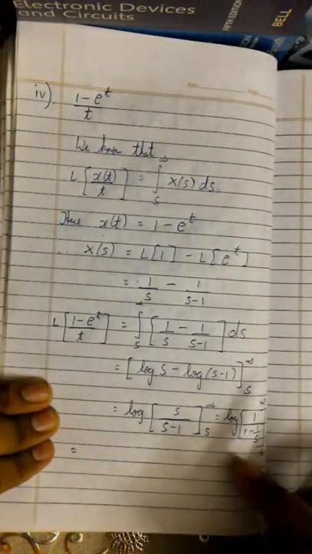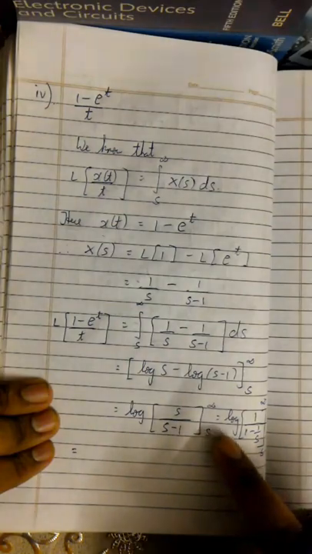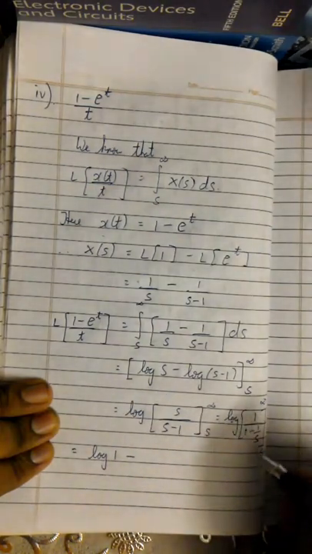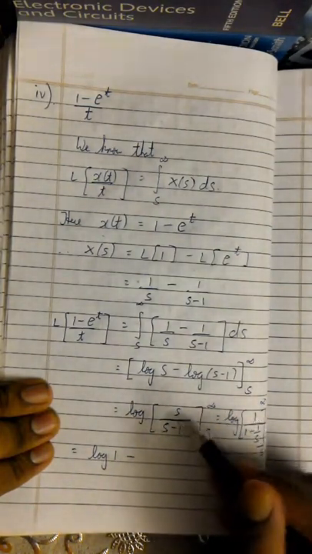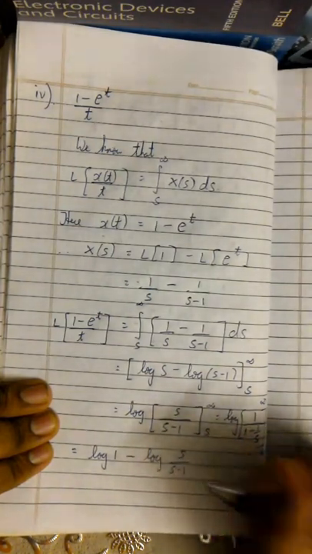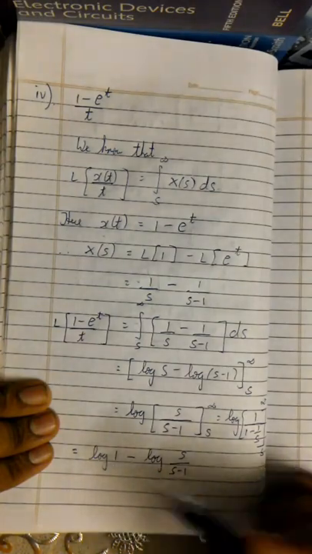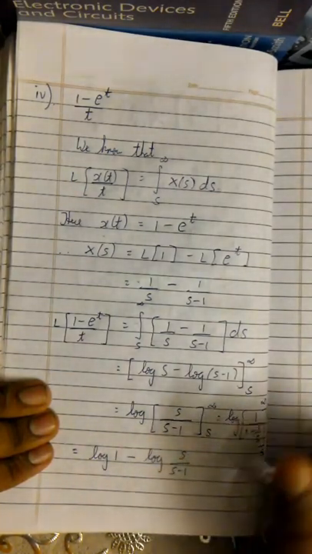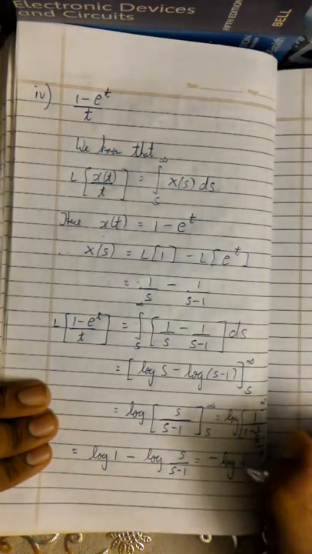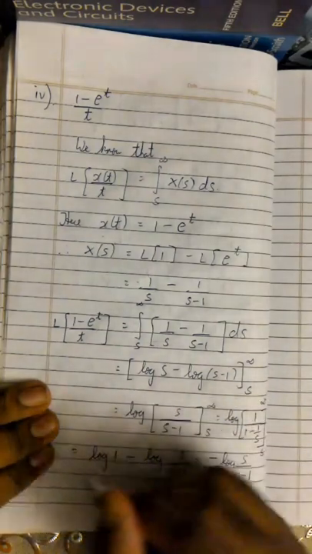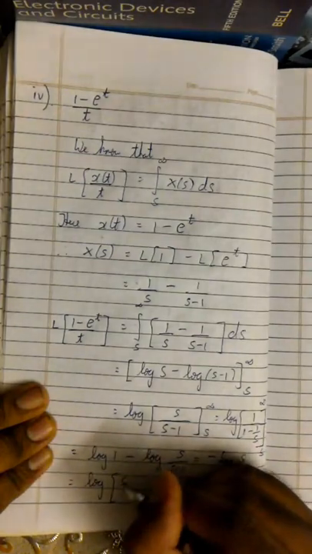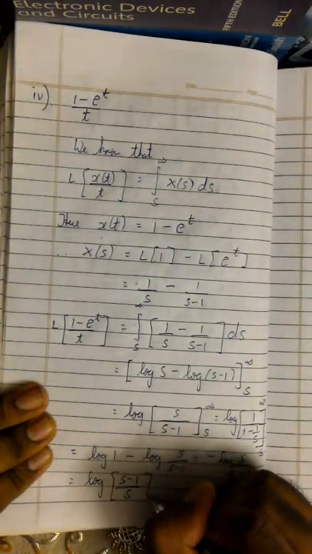Now if I substitute infinity over here, I'll get log 1 by 1 minus 0, which is nothing but log 1, minus, and if I substitute s over here, I'll get the same value, log of s by s minus 1. Log of 1 is 0, so 0 minus log of s by s minus 1, which is nothing but log of s minus 1 by s. So this is your answer.